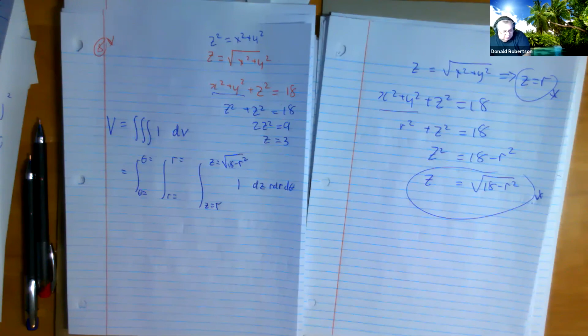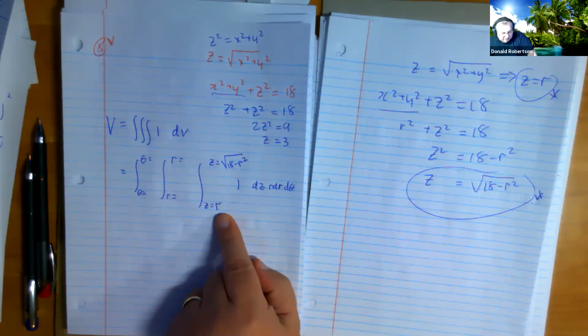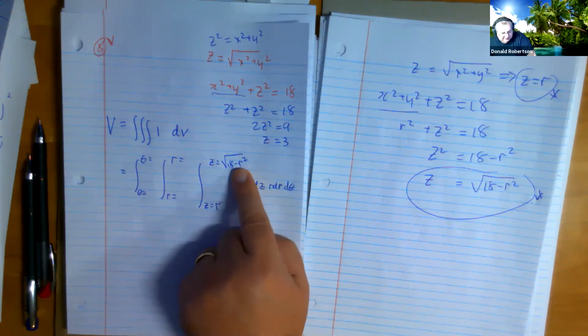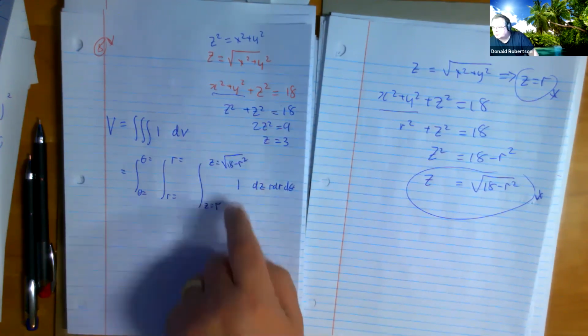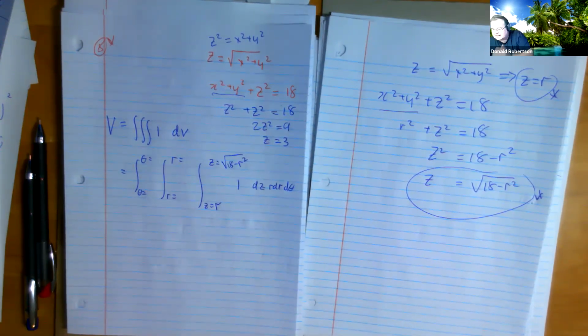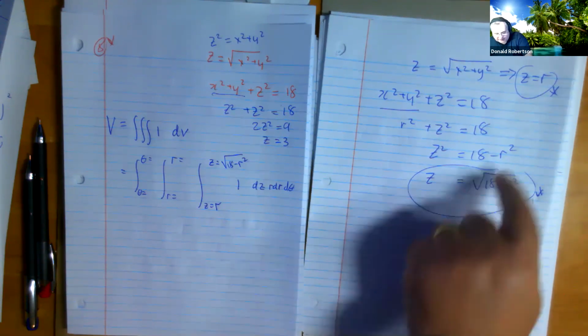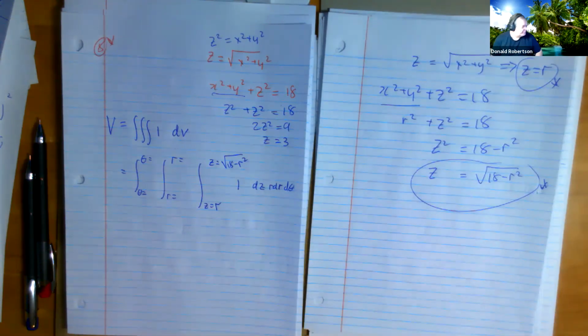Don't I just need to pick a number like 1? If I plug in r equals 1, that's 1. If I plug in 1 here, isn't that z equals the square root of 17? Would you agree that's bigger than that, and therefore that's the right order? I just did a test point. I guess I should have probably done it in GeoGebra and looked at the thing, and then I could say, oh, that guy's high and that guy's low. Right.